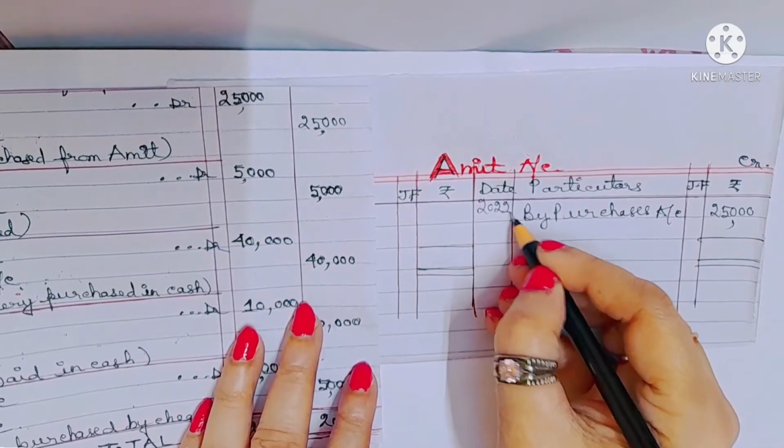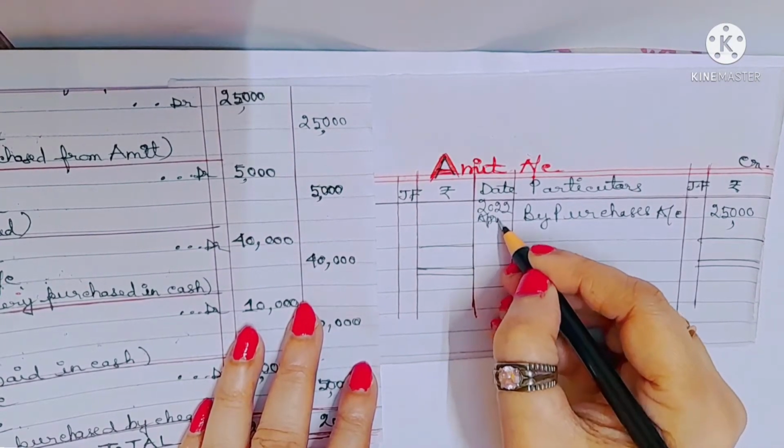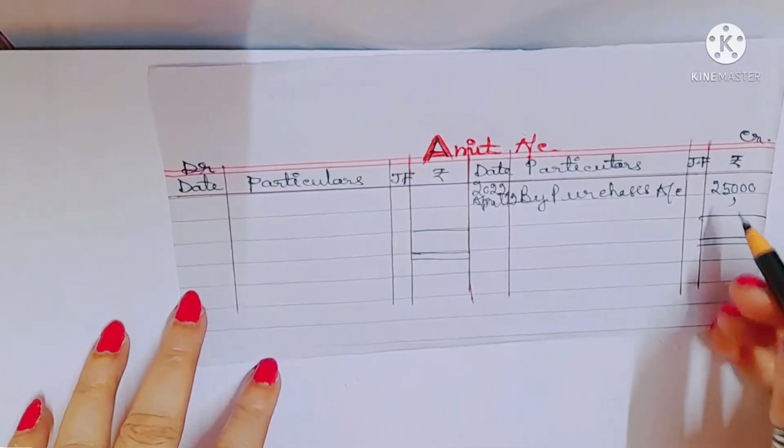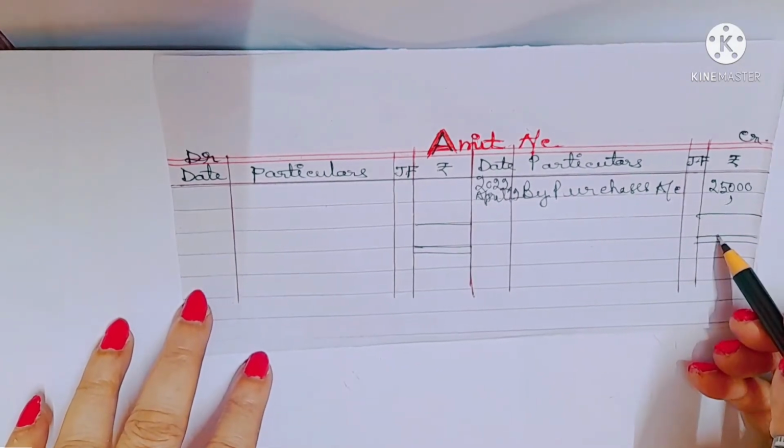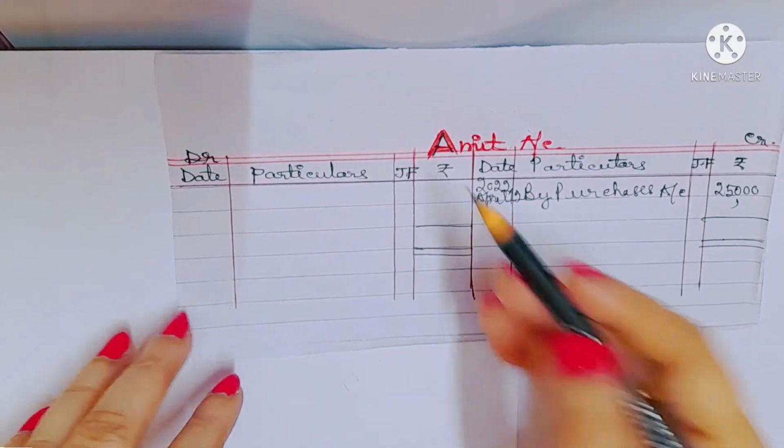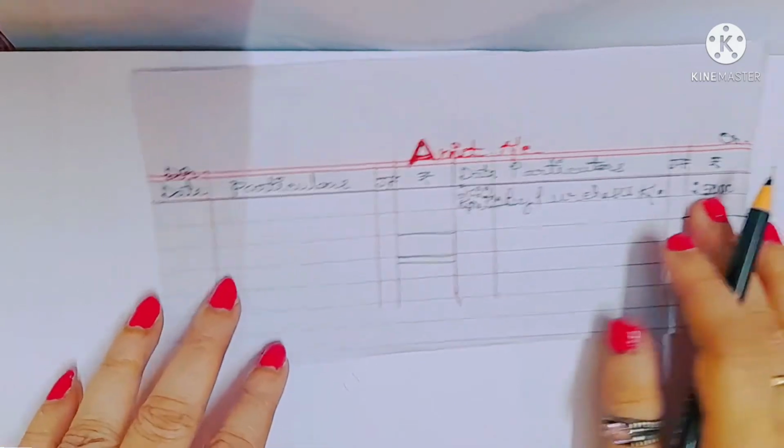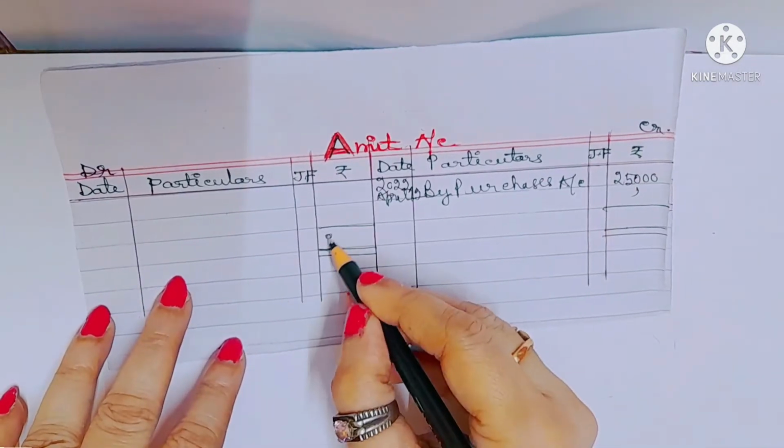2022 April 12th. Total. Now what is the total? 25,000. Debit side nothing, so 0. So which side is greater? Credit side. So we'll write 25,000 on both sides.